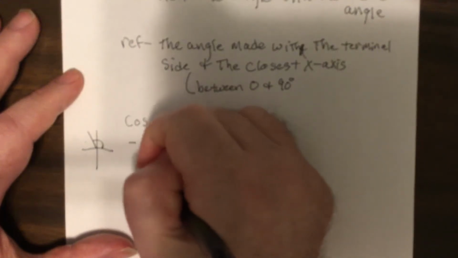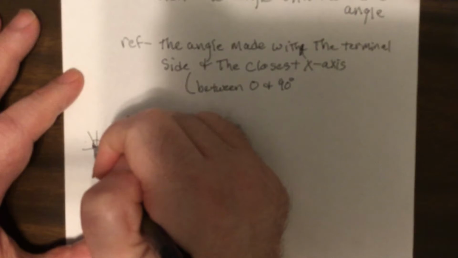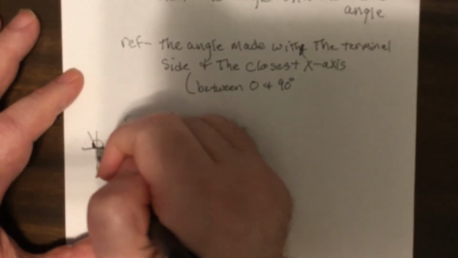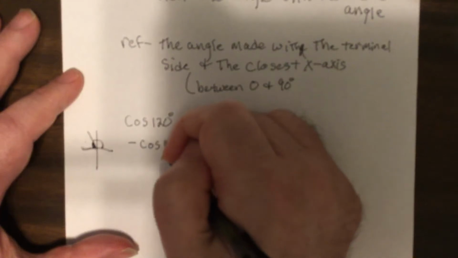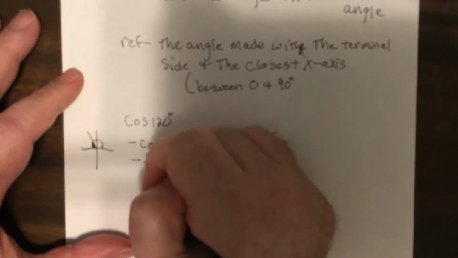So it'd be negative cosine, then the reference angle, and that angle is right here. What is between the terminal side and closest x-axis? Well, the full distance is 180, so it'd be 60 degrees. And we all know cosine of 60 is a half.